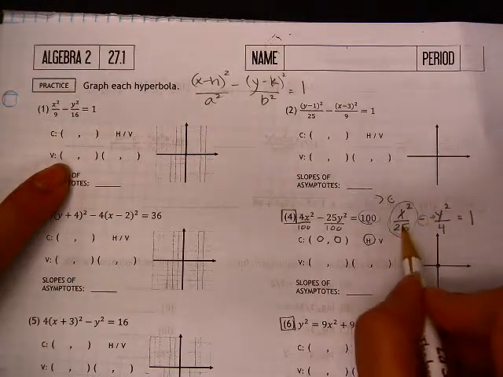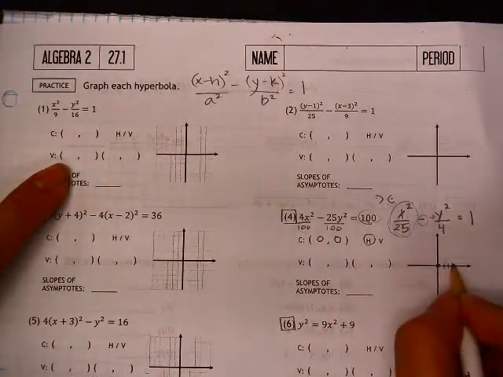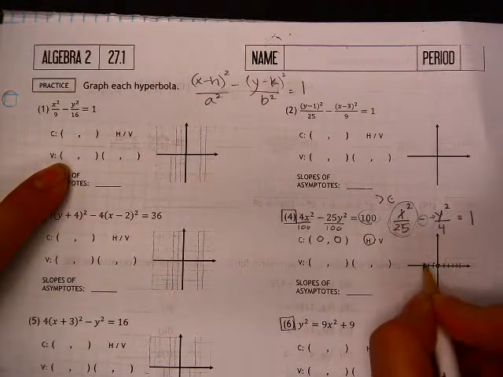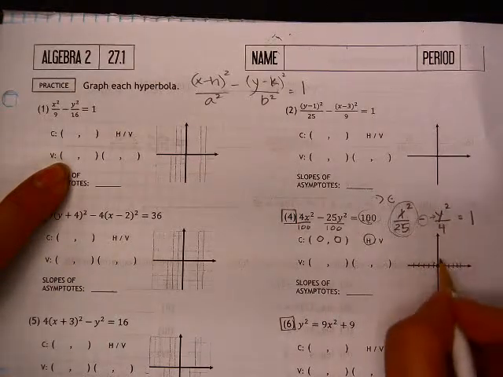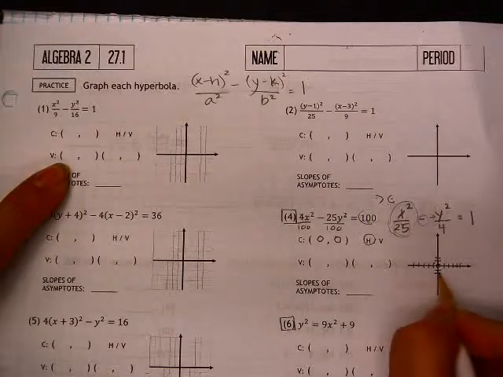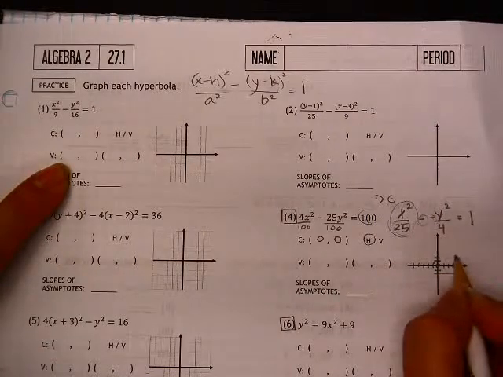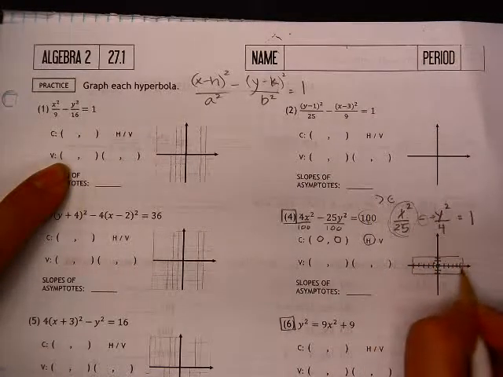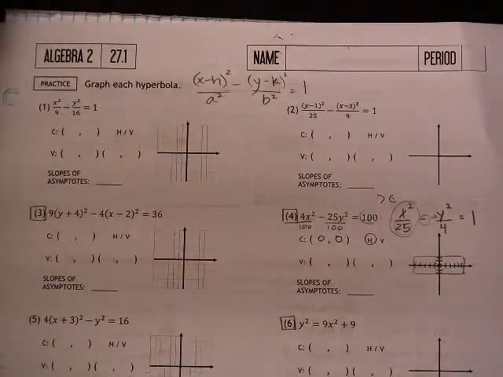This number here, the square root of that is 5. So that counts in the X direction, 5 in both ways. 1, 2, 3, 4, 5. 1, 2, 3, 4, 5. And the Y direction is 2 up and 2 down. You make a nice little rectangular box here.